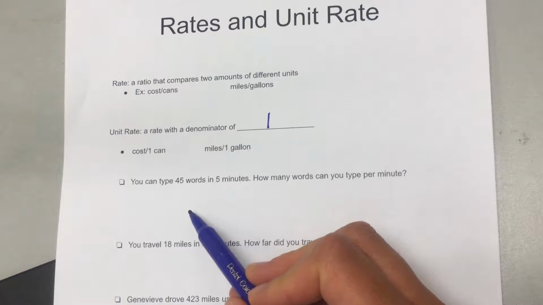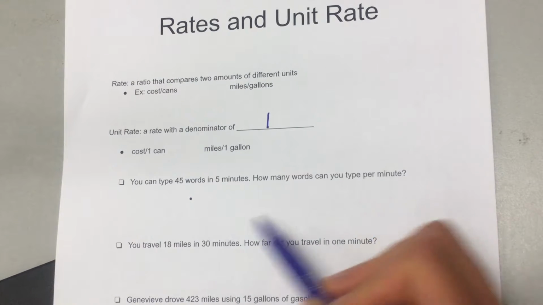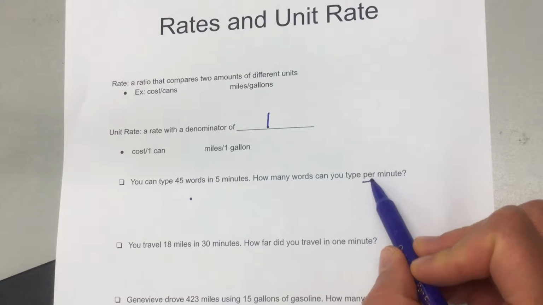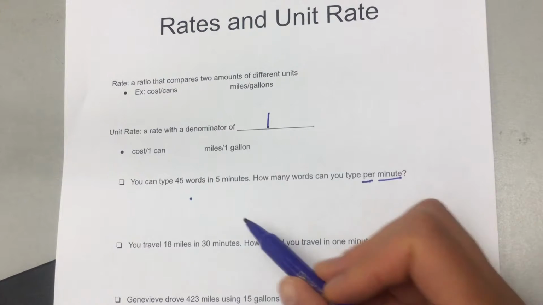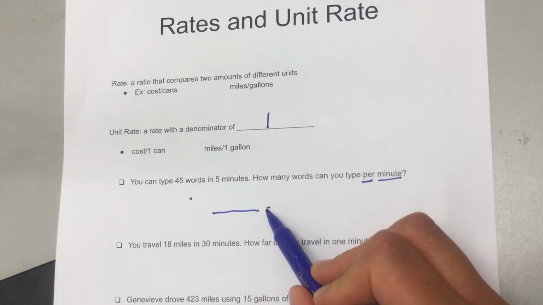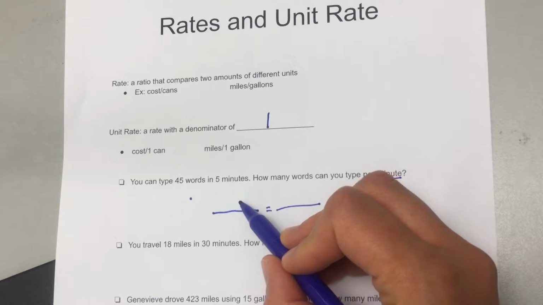Here's an example problem. You can type 45 words in 5 minutes. How many words can you type per minute? I know it's a unit rate question because I'm looking at the word per minute. Per minute means for every 1 minute. So I set my ratios up like this. Two ratios equal to each other. I set my labels up.